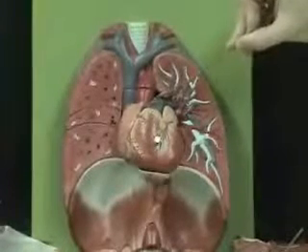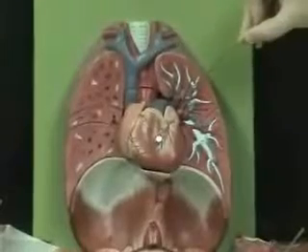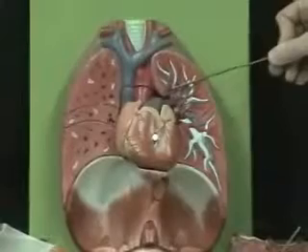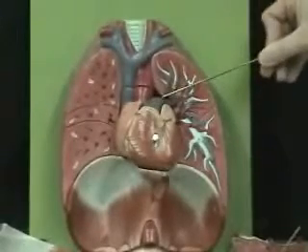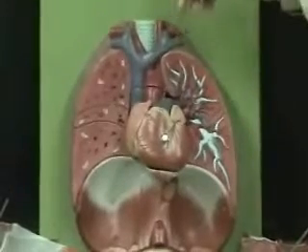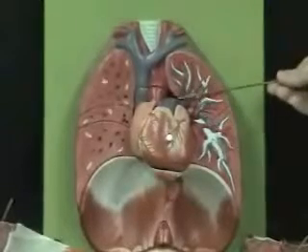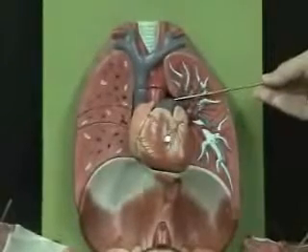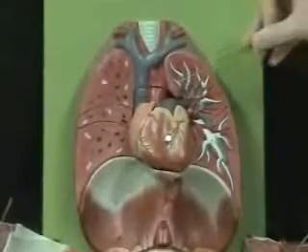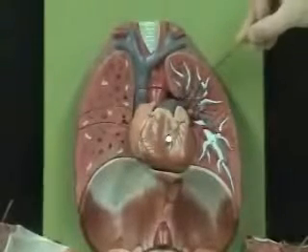This is called the pulmonary trunk, which will divide into left and right pulmonary arteries, taking blood from the heart to the lungs. Arteries because it's going away from the heart, but it is colored blue on this model because that is deoxygenated blood. The reason it's going to the lungs is to pick up the oxygen, where the blood will take on a more red color. So keep in mind, going away from the heart, it's an artery. This happens to be the pulmonary trunk dividing into the left and right pulmonary arteries.